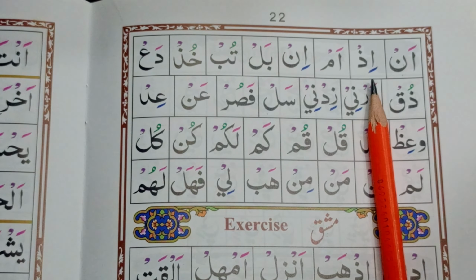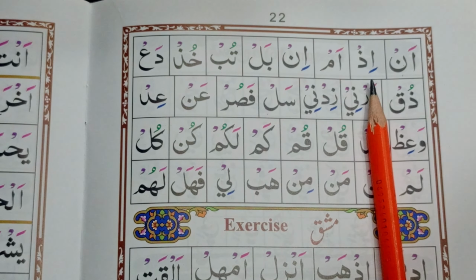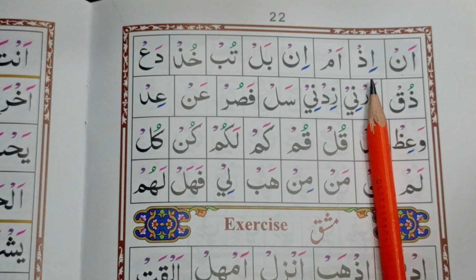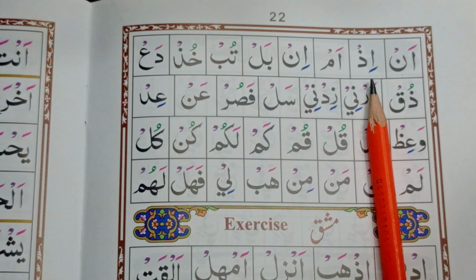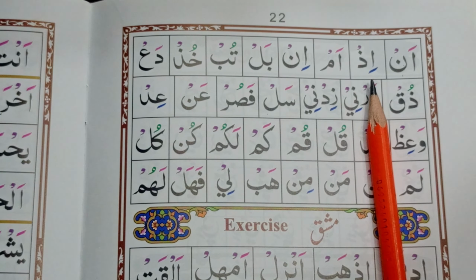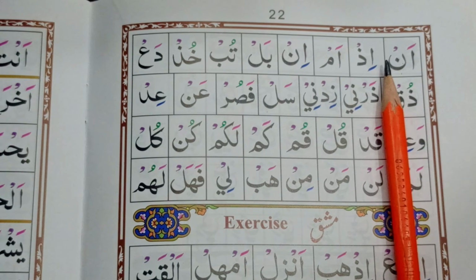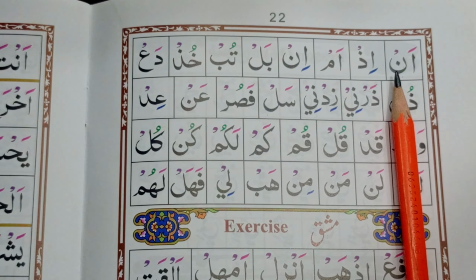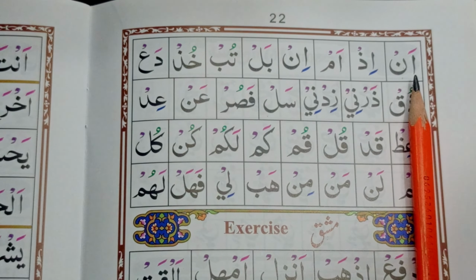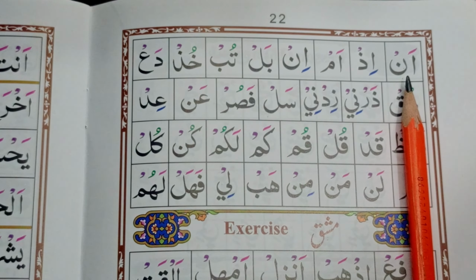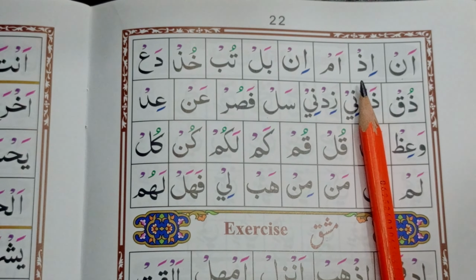For example, in the previous one, we read waw is silent, ya is silent. That's it. But now any letter can be silent. When you see above a letter a jazm, a little dal, it is silent. So alif has fatha, noon has jazm. Noon is silent, also connected with the first one. So it's going to be alif fatha noon: an, and the next one, zal is silent.